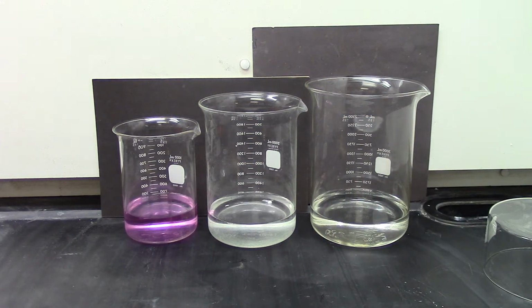Sodium is lower on the periodic table than lithium, and its valence electron isn't held onto as strongly. You can see that it's more reactive, and when it comes into contact with water, it generates so much heat that it actually melts. You can see that it's formed a bead as it's rolling around here on the surface.